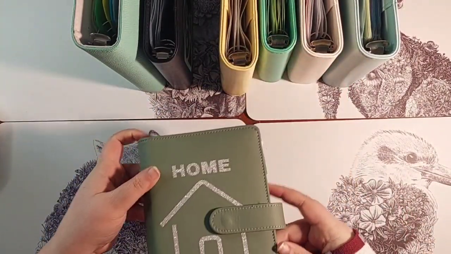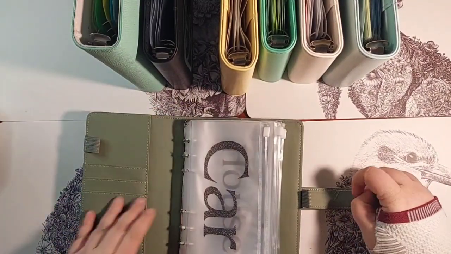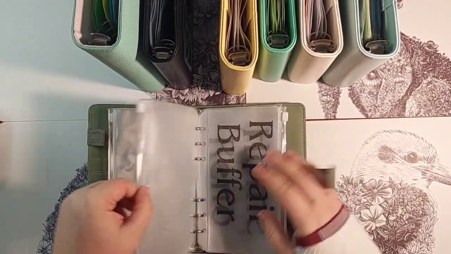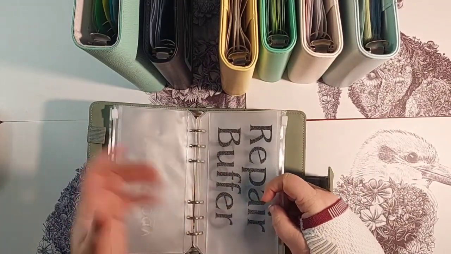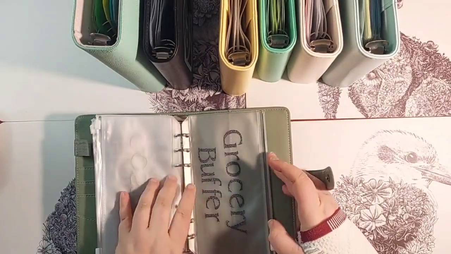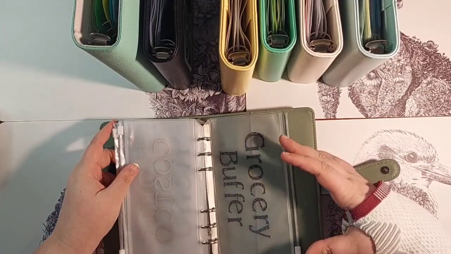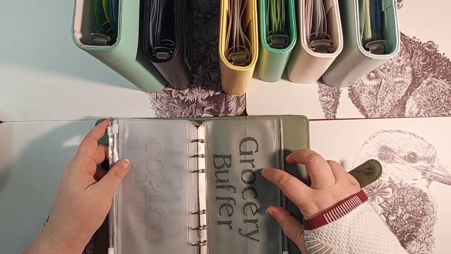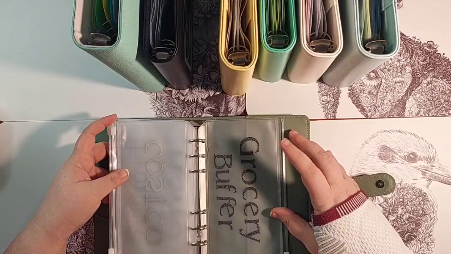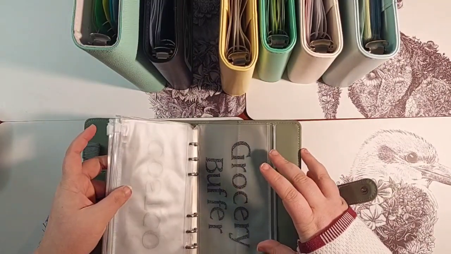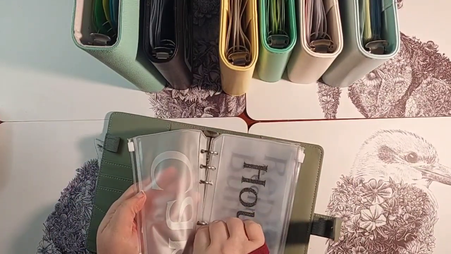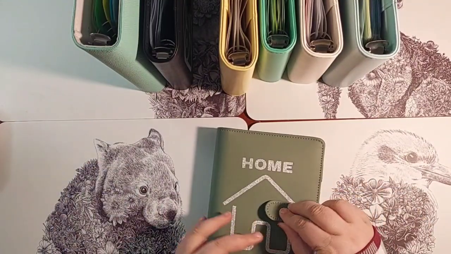Then we have the home binder. So for the home binder, we have car, house, technology, repair buffer. Again, that's going to be stuffed from my sinking funds. Home renovations, Costco, and grocery buffer. Grocery buffer is probably just going to have a tracker in there because I do have an account for the grocery buffer that I can use one of my cards for if I don't have enough money. So again, that might be a tracker, but it's here to help me remember what's where. Oh, some of these little circles are still attached. I'll go through and fix that up.